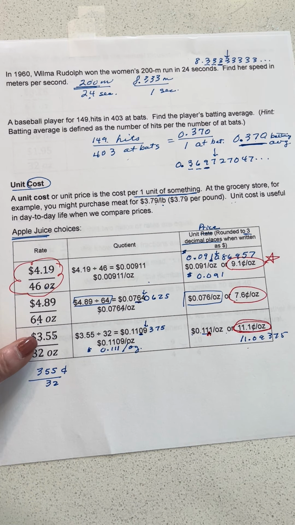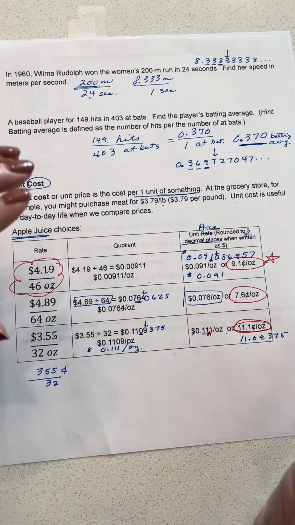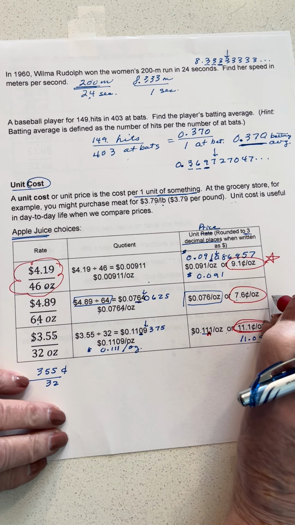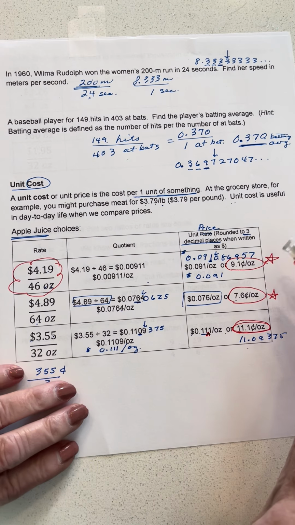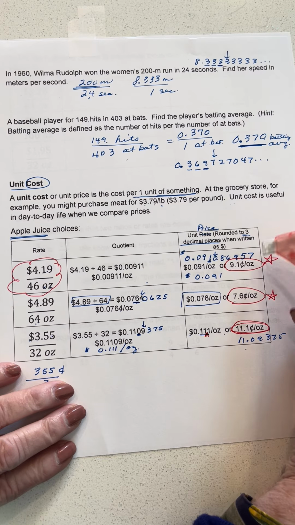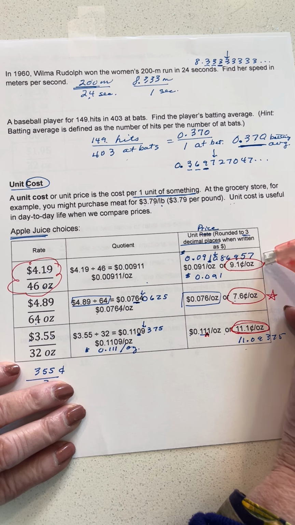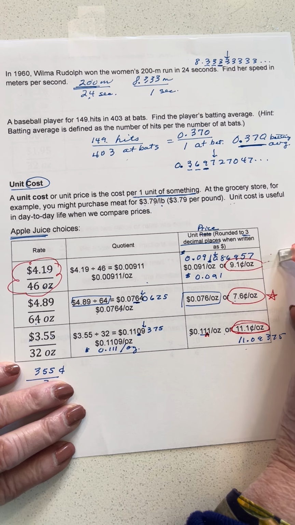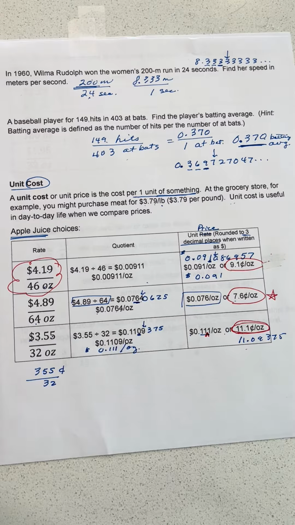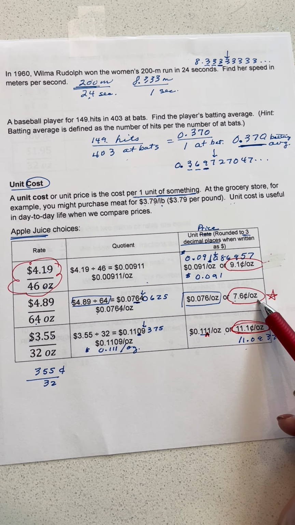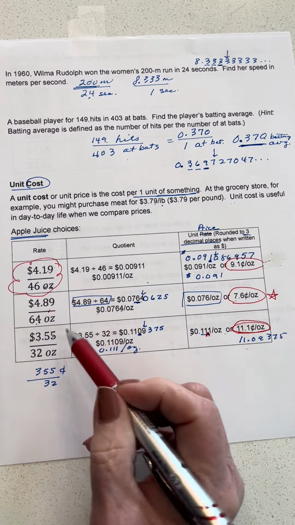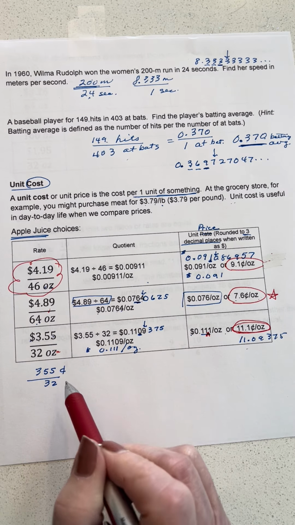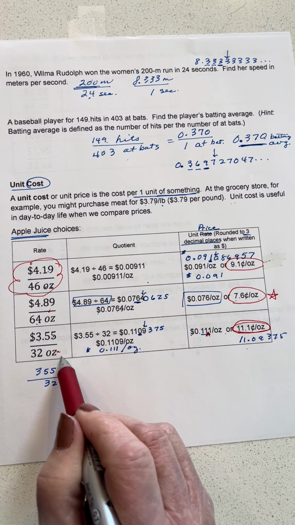Sometimes we think, oh, that would not be the best buy, but it is the best buy because it is the cheapest per ounce. A lot of times it is the greater quantity; you end up not paying as much per unit, or in this case, per ounce. So this one would be the best buy, this one would be next, and this one would be the most expensive per ounce.